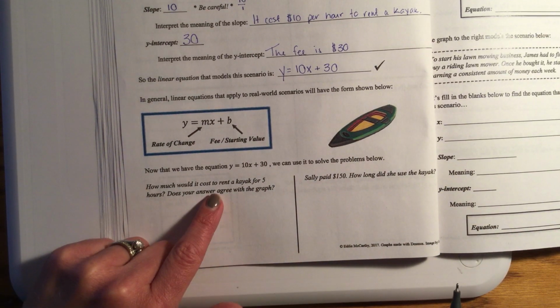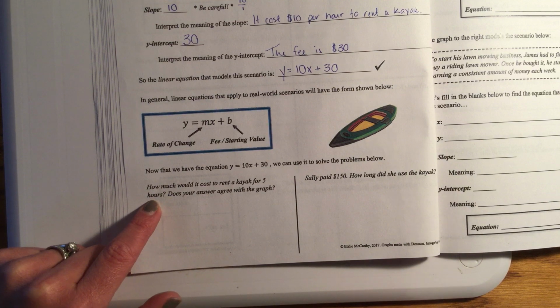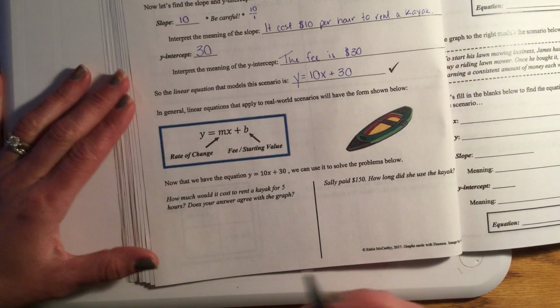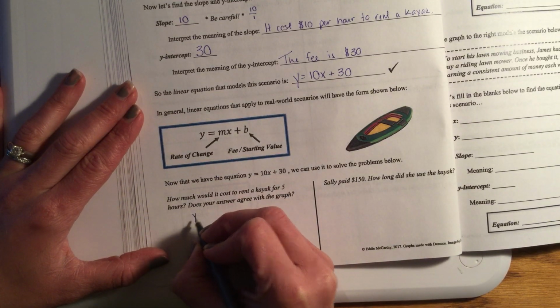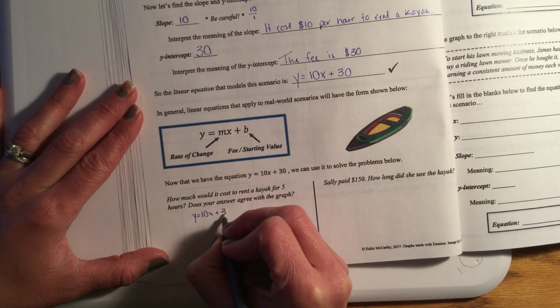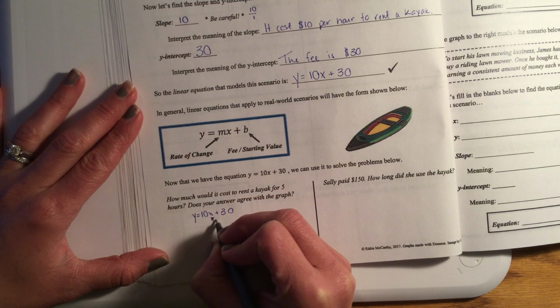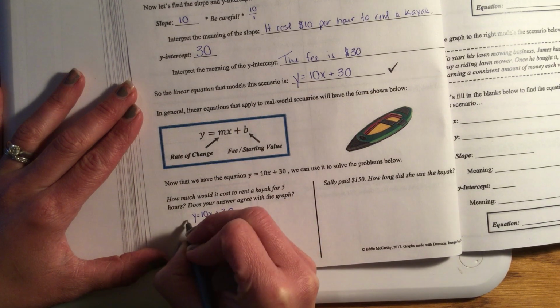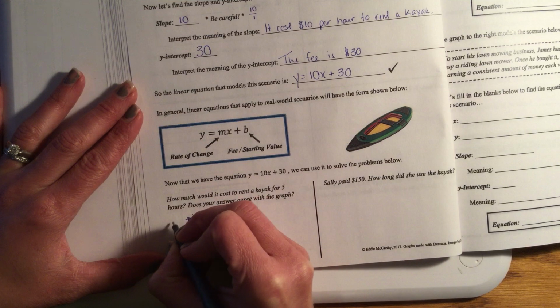How much would it cost to rent a kayak for 5 hours? Does your answer agree with the graph? So one other thing that I like to do is when I write this out, this is 10x plus 30. X is the number of hours, and y is the cost.